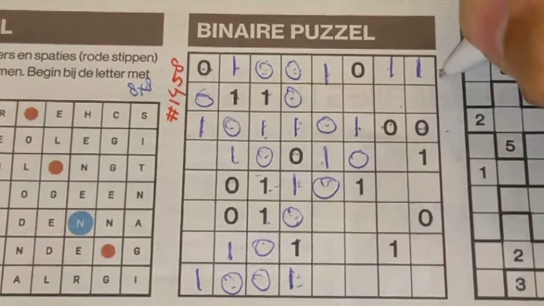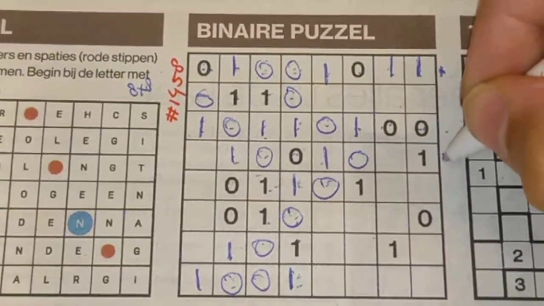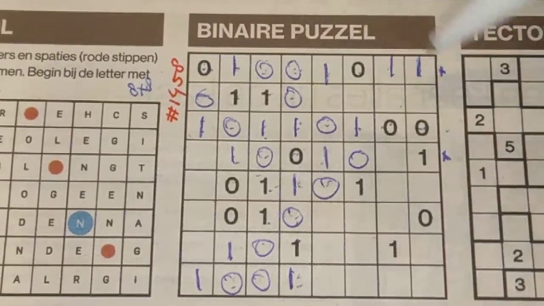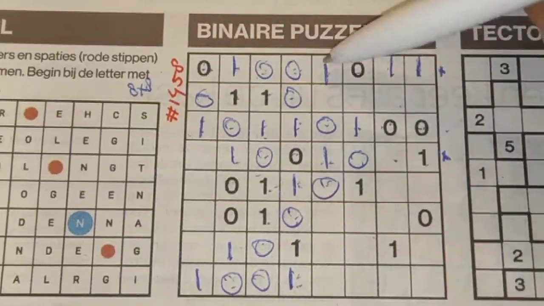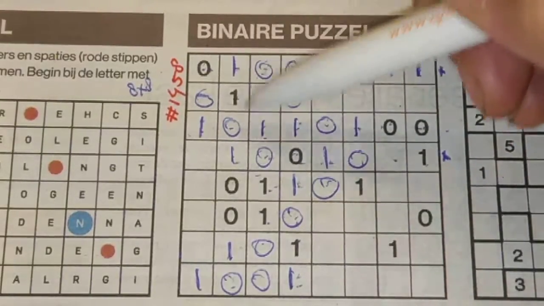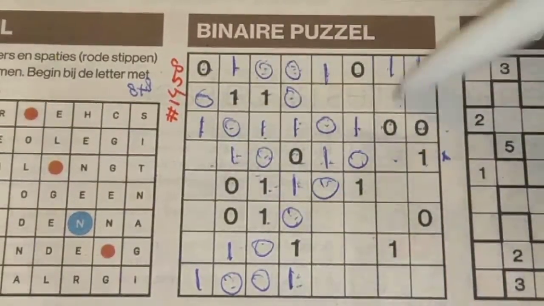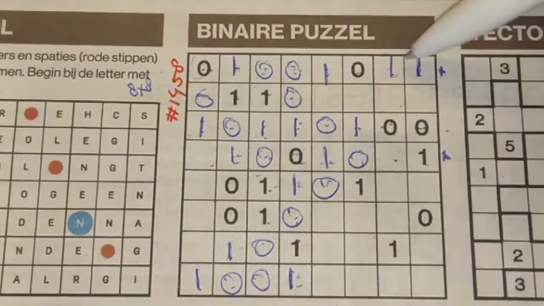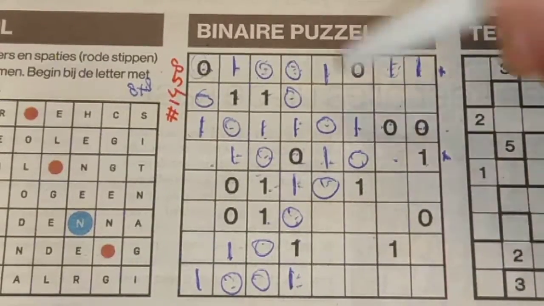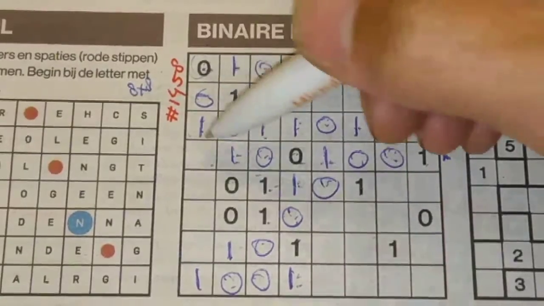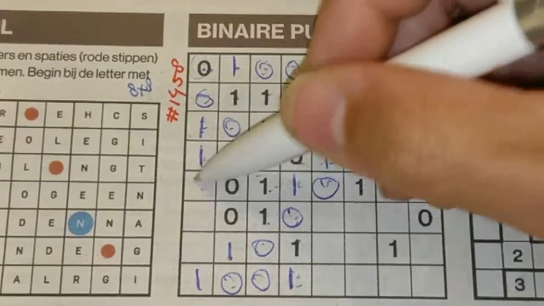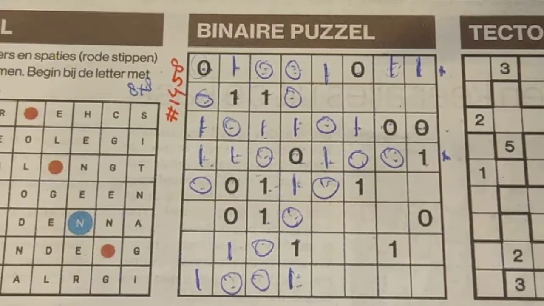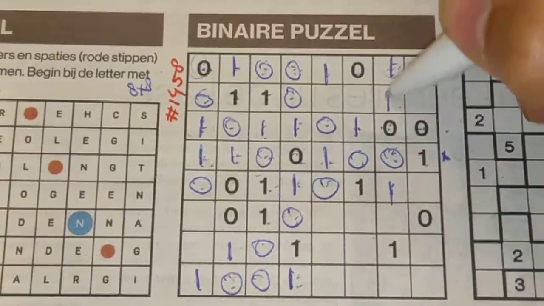Yeah, I can compare this first row and the fourth row. 1 1 empty box. 1 1 0 1 1 empty box. So I need to switch these two numbers. With a 1 here, this should be an O. With O, we need a 1 here. So double 1 here and O there, no. Double O here and 1 there and 1.